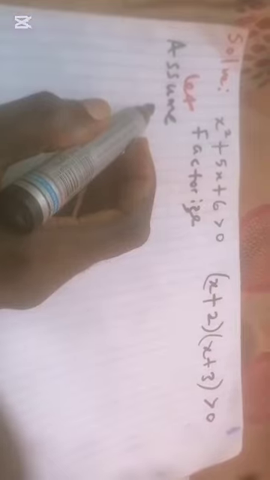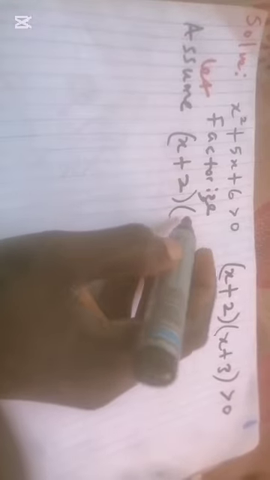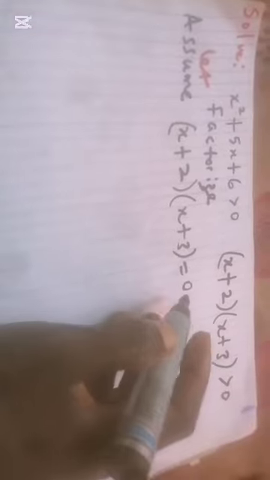You're going to get this word assume. You got the word assume, while some people got the word let. So anyone is good, but I prefer assume. Okay. So assume that x plus 2, which is this expression, and x plus 3 is equal to 0. Do you understand this? So we solve this.